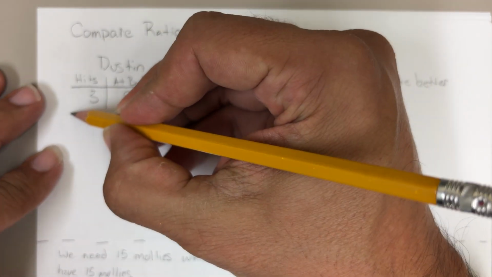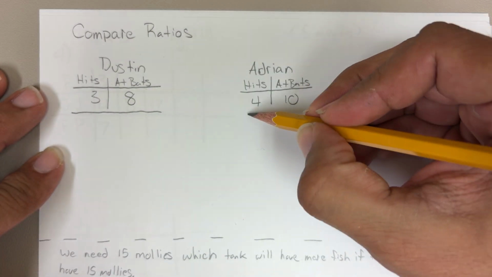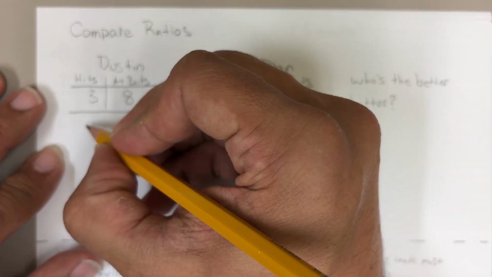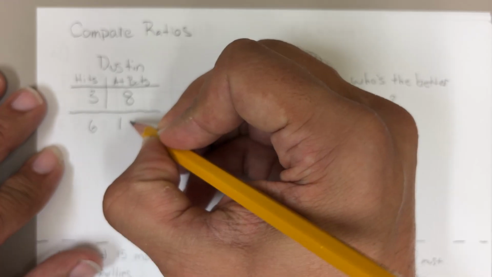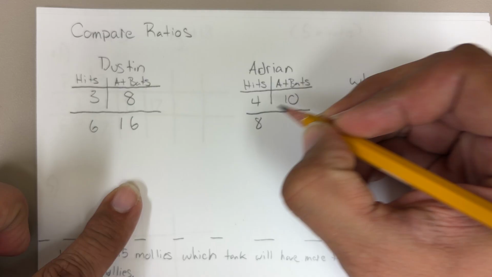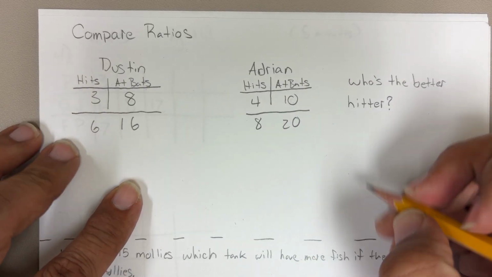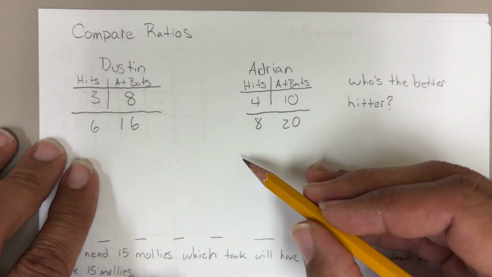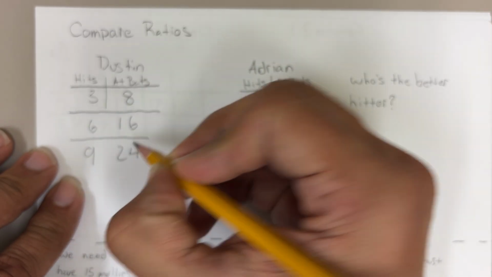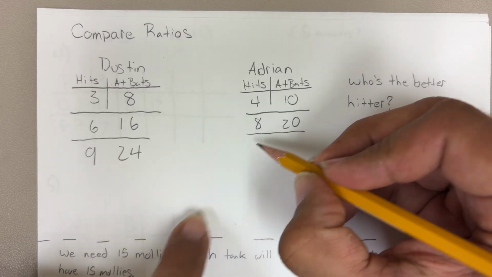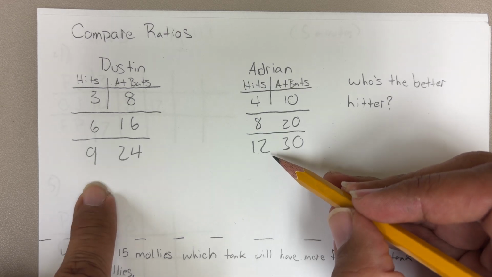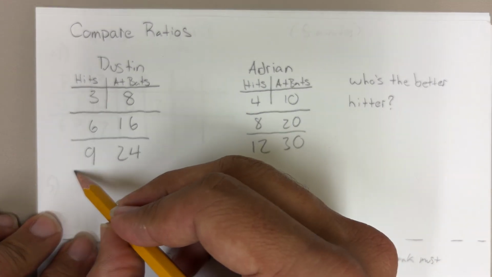So let's go. Remember, the ratios are going to increase by the same numbers that they're starting with. So 3/8 is going to become 6/16. All right? Then this one's going to become 8/20. Now, none of them match yet, so we're going to keep on going. Then we're going to go with 9/24. This one's going to be 12/30. Still no matches, right? Now we're going to do another one.